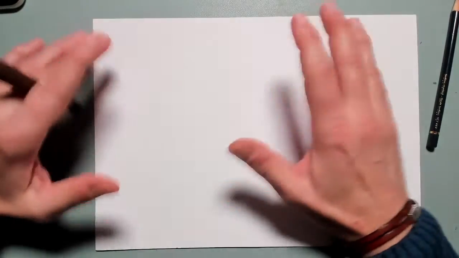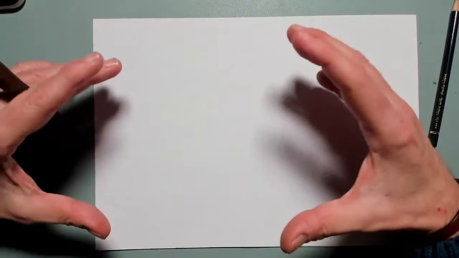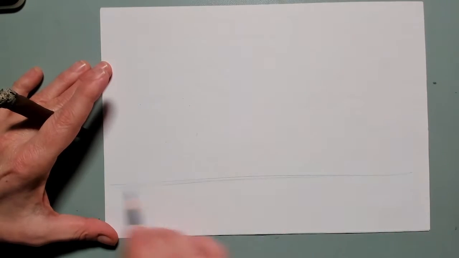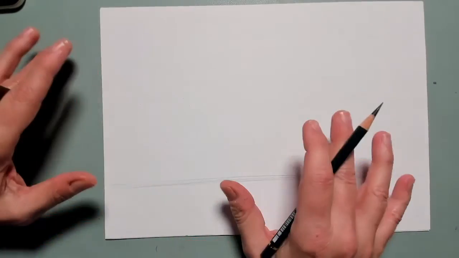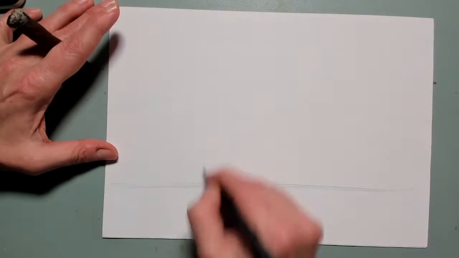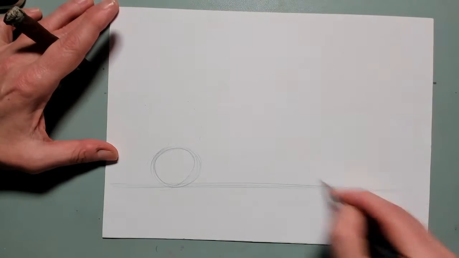It's almost like an engineering drawing, a side view of mechanical parts. First thing, start always with the ground line. And another thing, as you can see, I draw really, really light, and you will understand later on why I do that. First of all, I make the first wheel. So you have like a sedan. Yes.